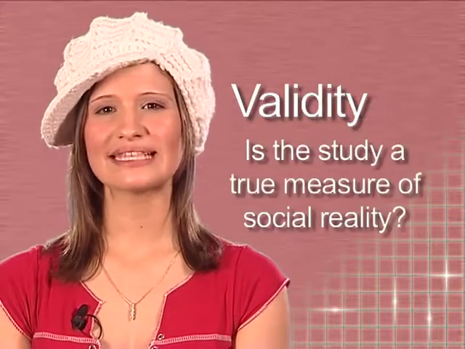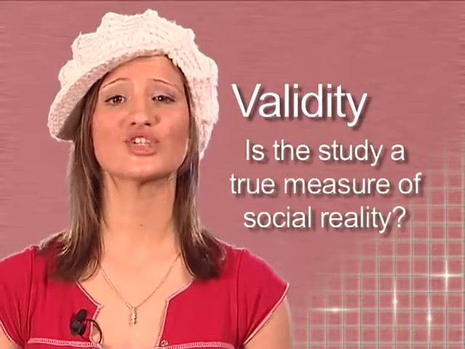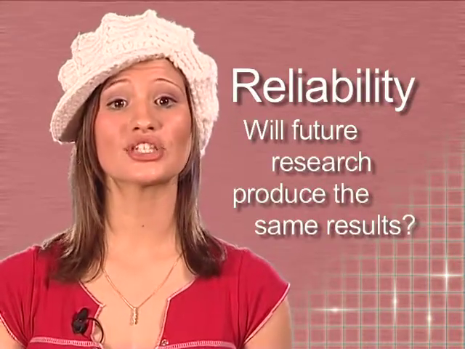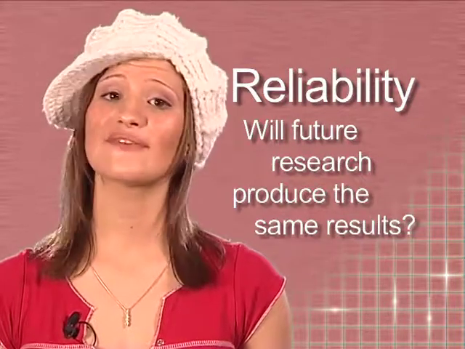Okay, let's begin. I want to start this session by introducing two very important concepts. Validity. This is a measure of whether a study provides a true reflection of social reality. Reliability refers to the concept that research can be replicated in the future and have the same results.